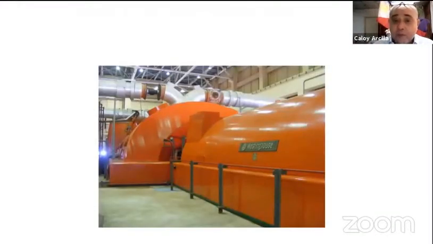Here's some pictures of Bataan Nuclear Power Plant. Here is the 620 megawatt turbine. This is to debunk, again, a myth saying na naubos na, kinahoy na raw lahat ng gamit sa BNPP. Not true. Fake news number 2.